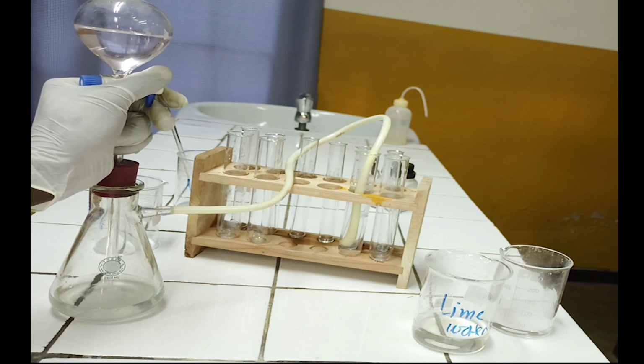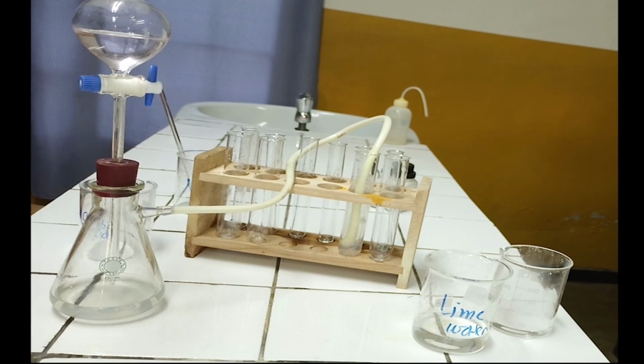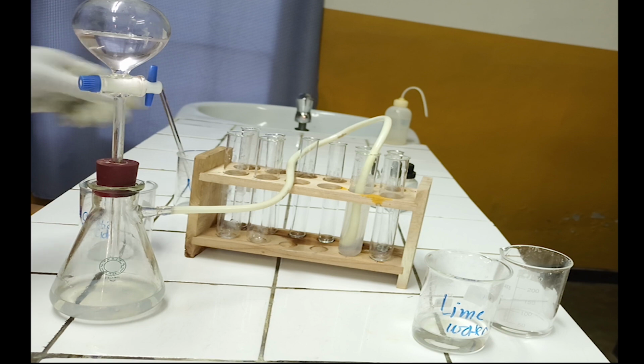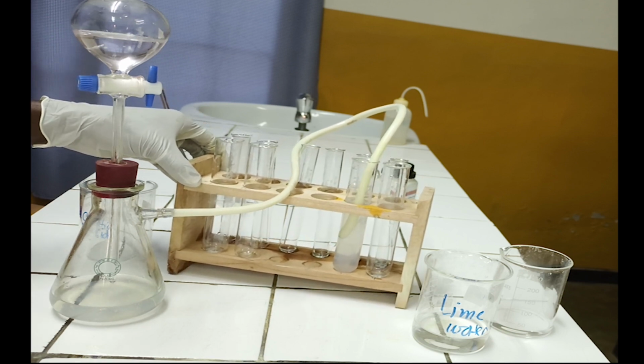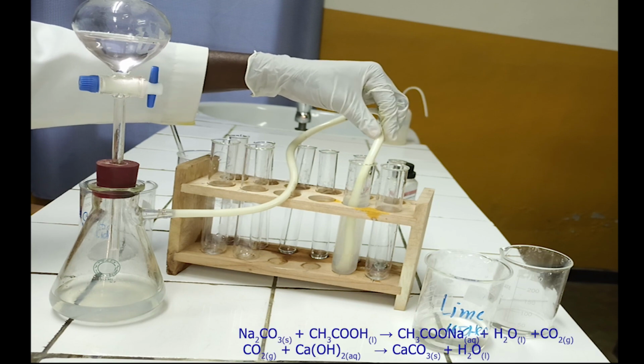As you see, organic acid reacts with carbonate ion to produce carbon dioxide gas. The carbon dioxide gas produced is conducted in the test tube containing lime water. Lime water and carbon dioxide react to form a white precipitate of calcium carbonate. This mixture of calcium carbonate and water is also called milk solution. An organic compound which reacts with carbonate ion to form carbon dioxide is a carboxylic acid.